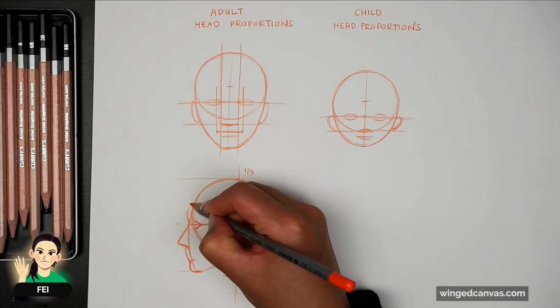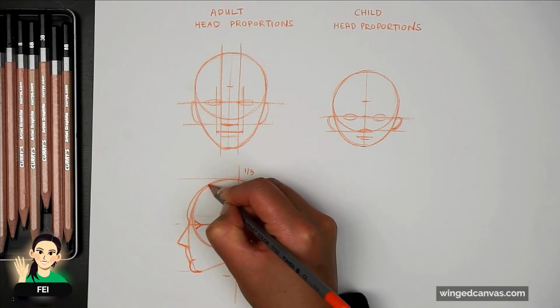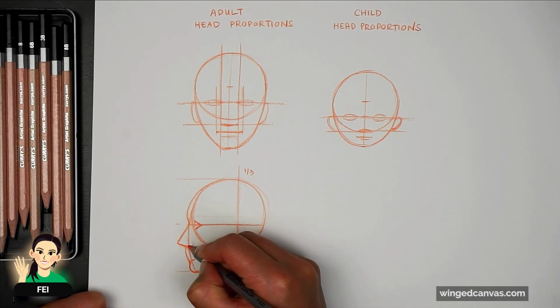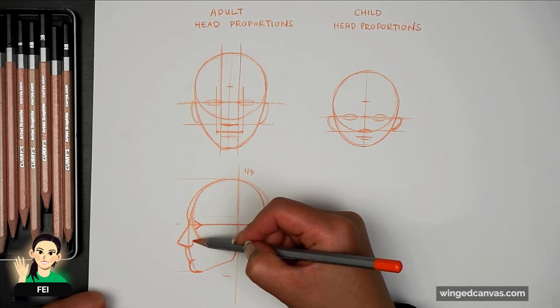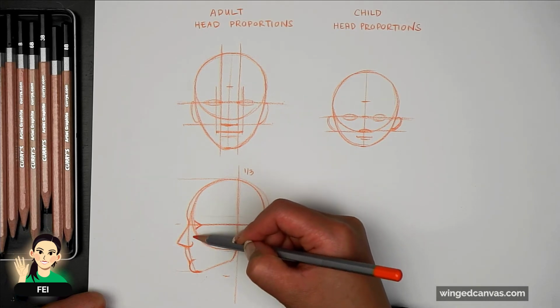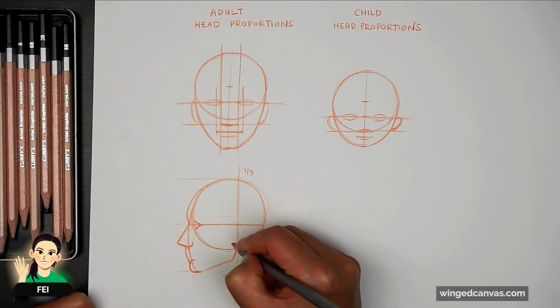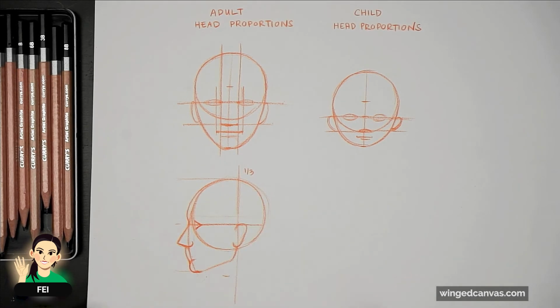And then this will add some mass to your skull. From here, if you want to curve the nose up, it should align with the eye. So if I drew an invisible line here, and then from here, I'm going to put my ear in between my eyes and my nose. And then I can find the mouth, which is kind of in between the nose and the chin.